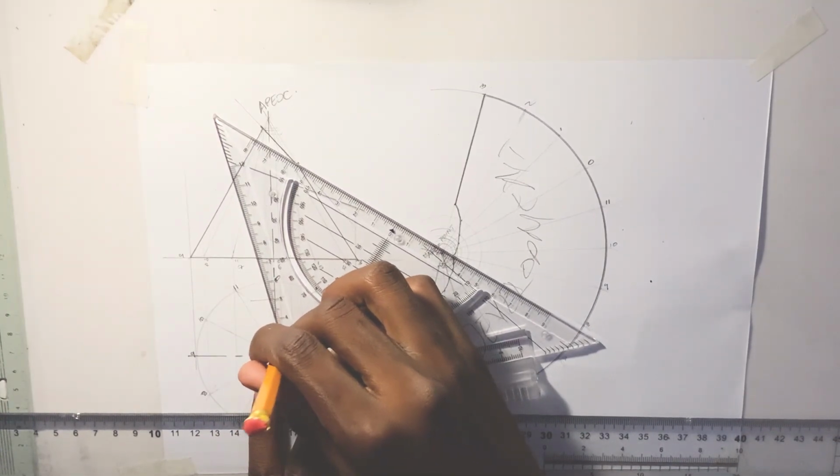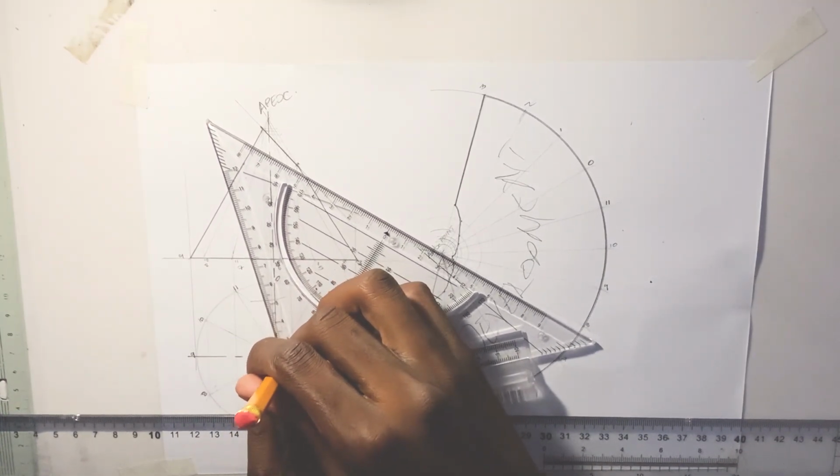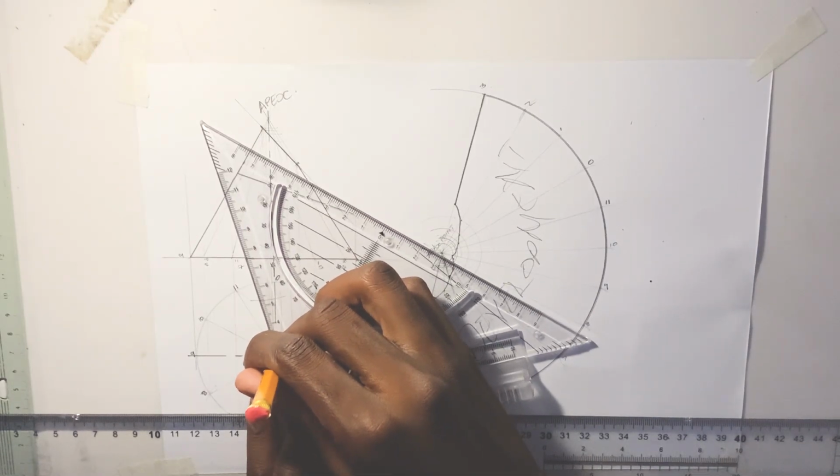Thank you for watching. So now I'm just sectioning it so that I'll highlight that this thing has been cut.